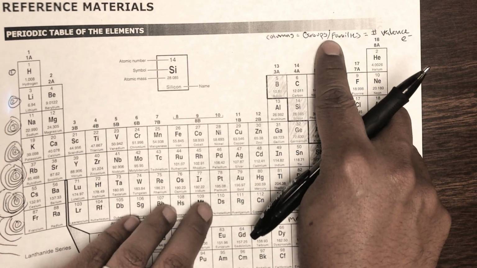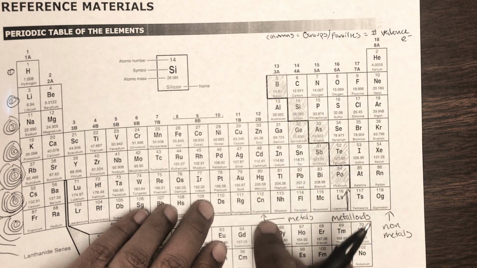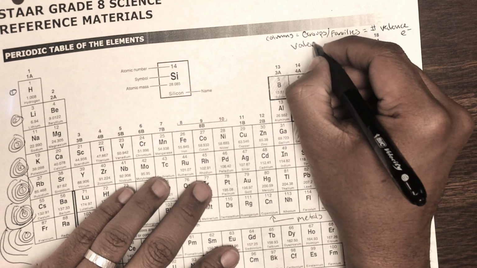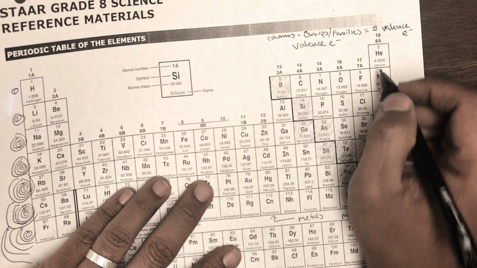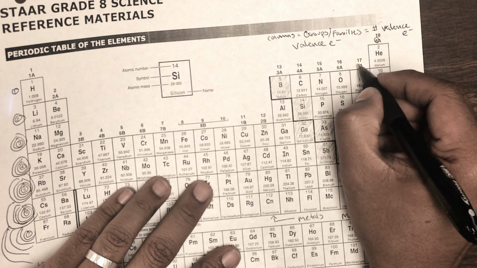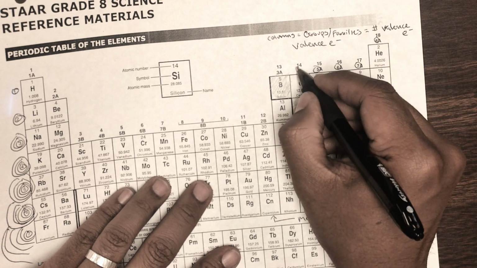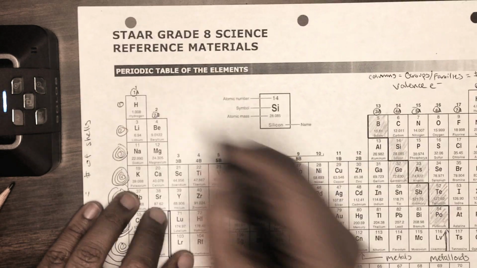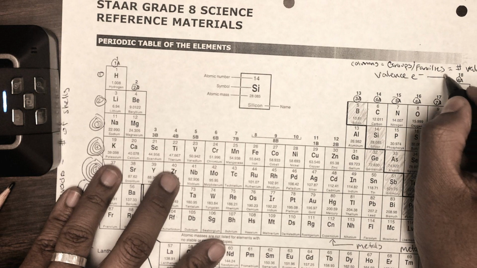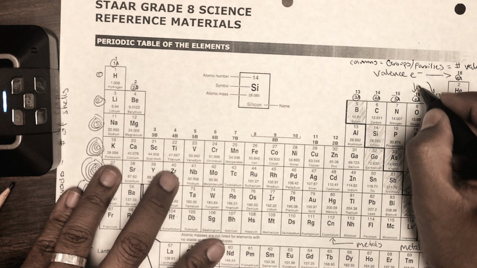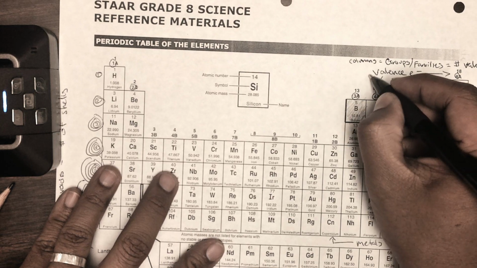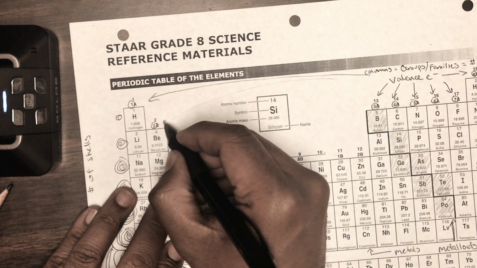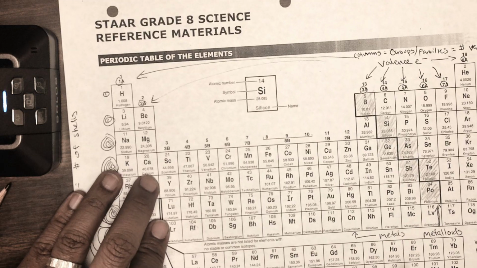So columns are groups and families, so groups and families go like this. And they tell me my number of valence electrons. My valence electrons are these things right here. So I'm going to circle 8, 7, 6, 5, 4, 3, all the way over here, 2, 1. I'm going to draw arrows to them. Valence electrons, that, that, all the way over there. Valence electrons.